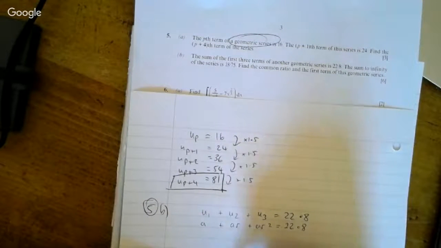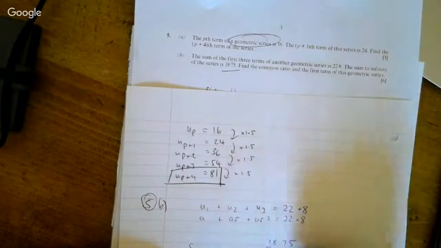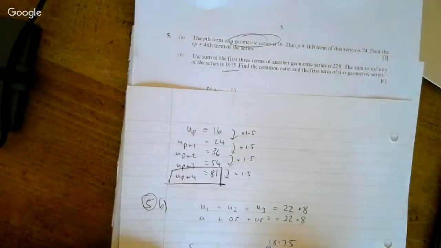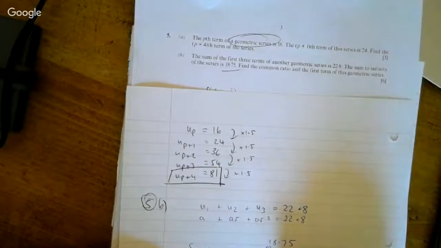Okay, what else am I told? It says the sum to infinity of another series. So S infinity, that is a over 1 minus r, is equal to 18.75. So what I'm going to do now is write down the rearrangement for that. I'm going to bring round this 18.75, and bring round this 1 minus r in a bracket because that's together there. So I'm going to take it over here. So I know that a is equal to 18.75 times the bracket 1 minus r, so minus 18.75r there. Now, that is equation 1, that is equation 2.